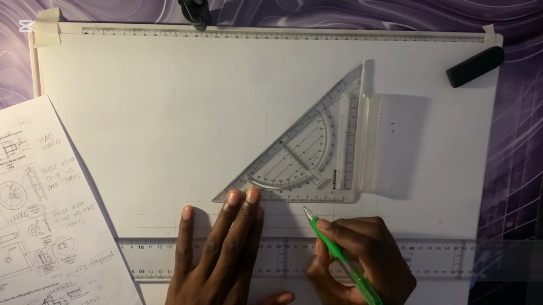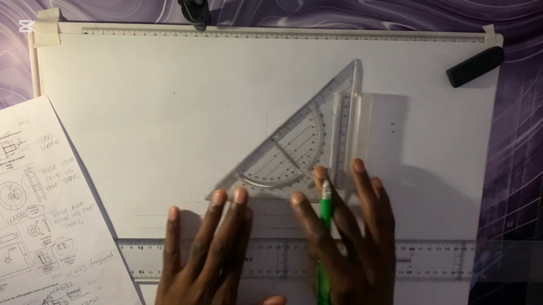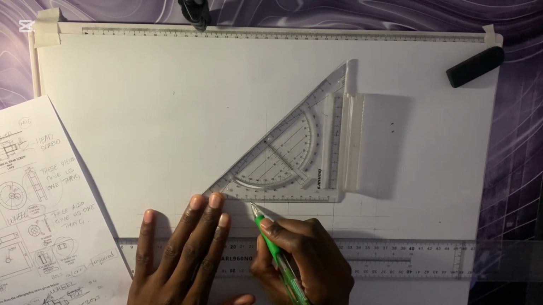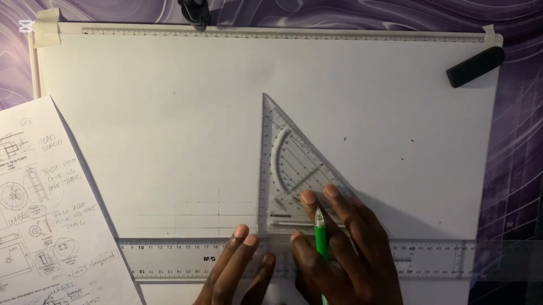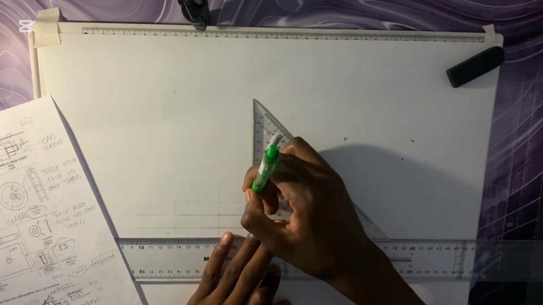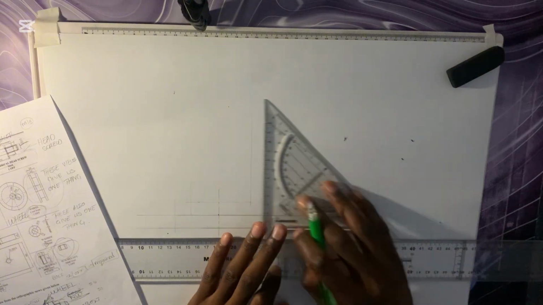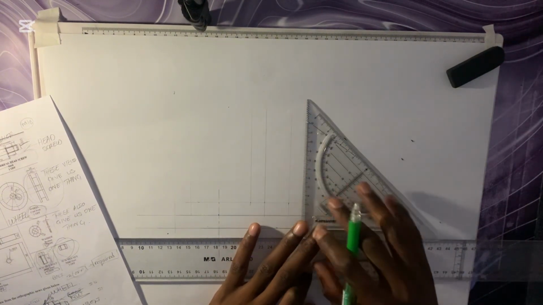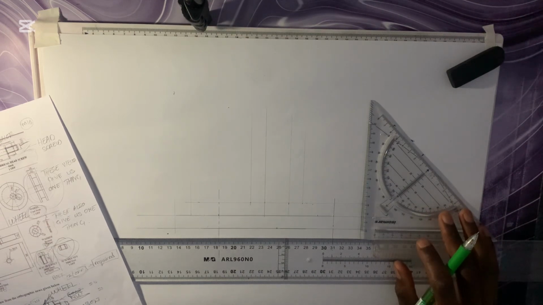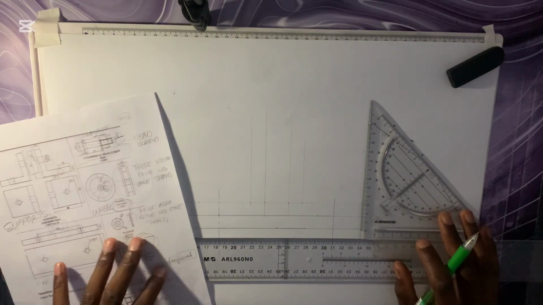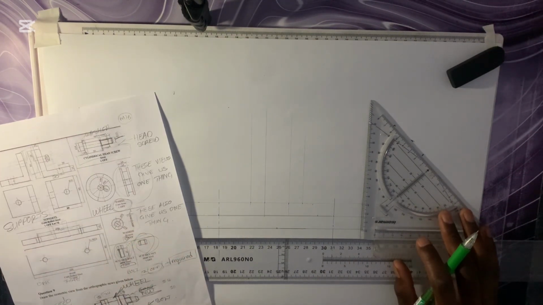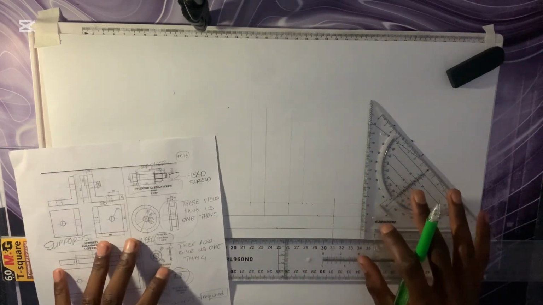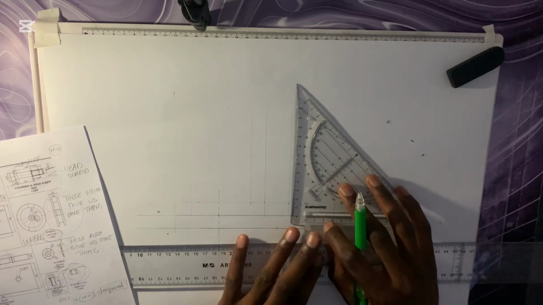right? Okay, so now what we want to do is measure the 15 millimeters of that part that is going vertical upwards, right? Exactly, that one, to see how our support system will be looking like, right? So now you have those vertical lines, and you want to get the height of the support system.